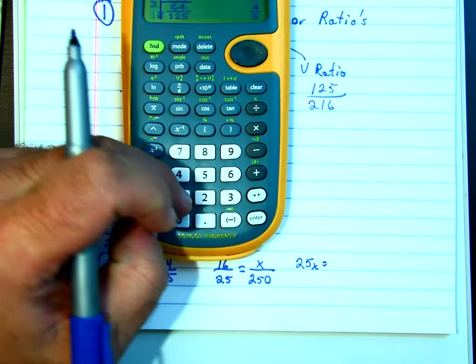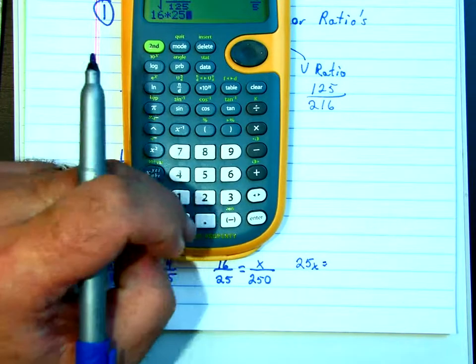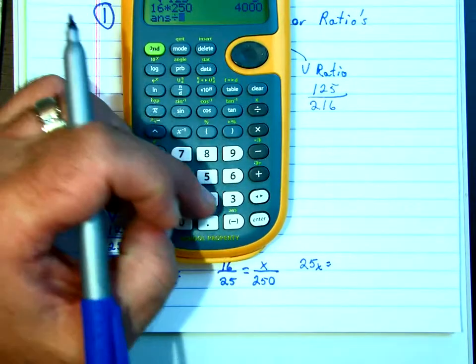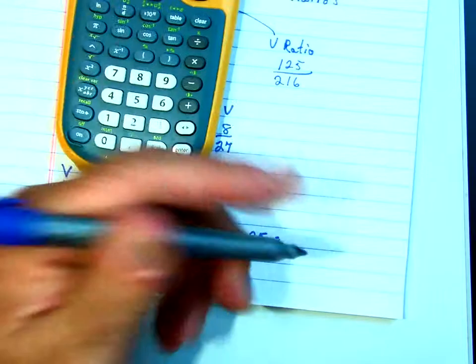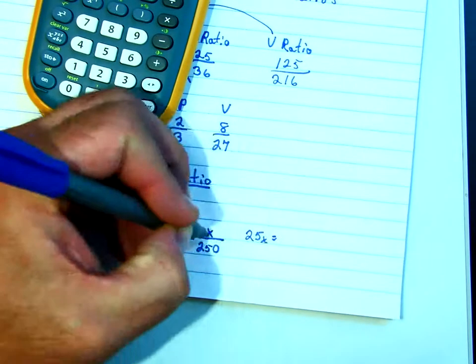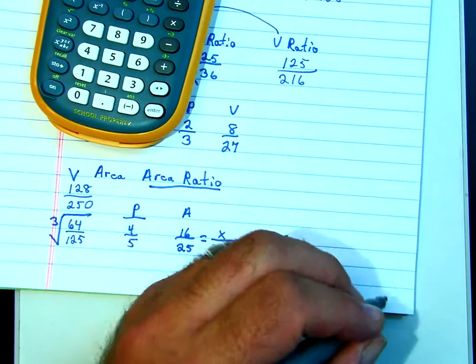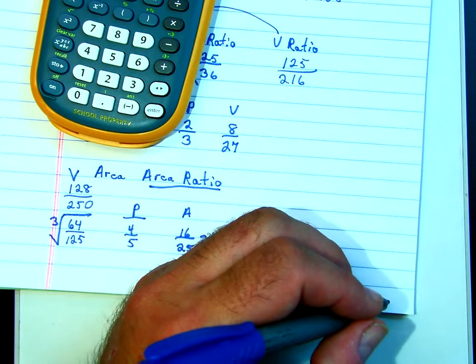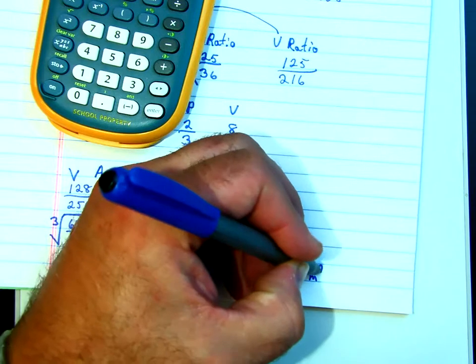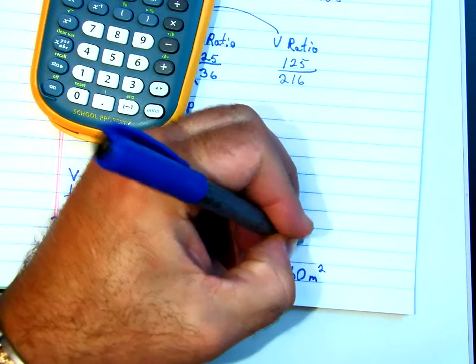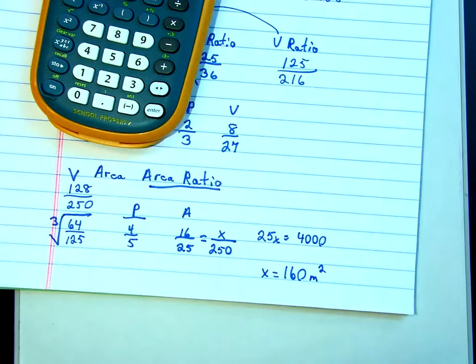You know that 16 times 250 is 4,000 divided by 25 is 160. So x would be 160 meters squared. All right? Okie dokie. Now I wish you well. Good luck.